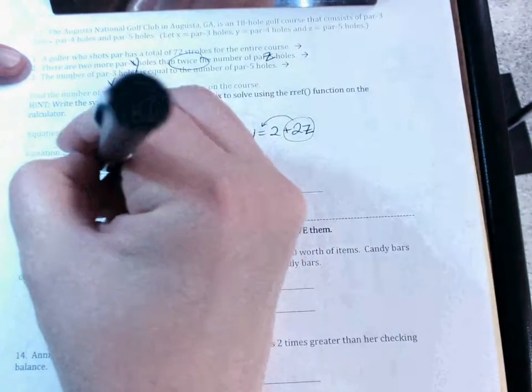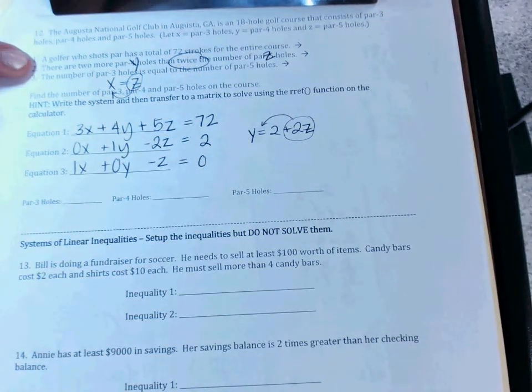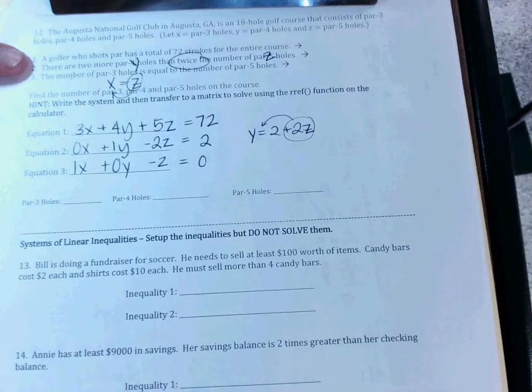Now, what letter was missing in the bottom row? So it'd be a 0y. And then from there, you would RREF it in your calculator. Okay? So you should already have your matrix in the right size.